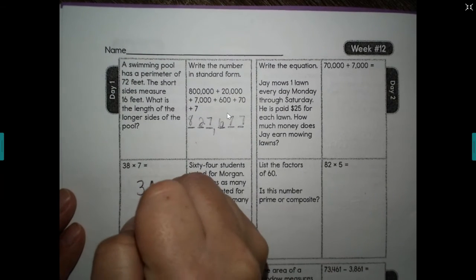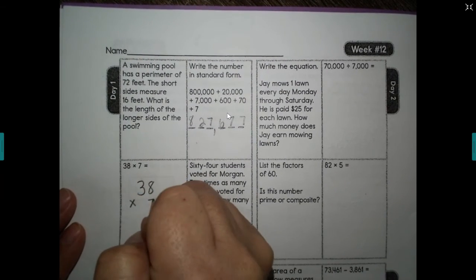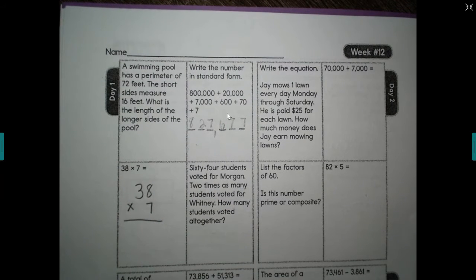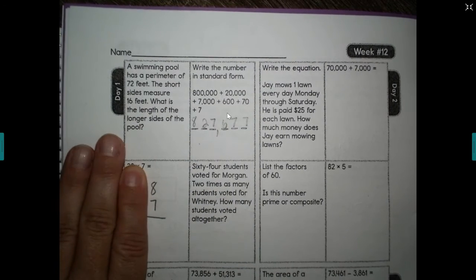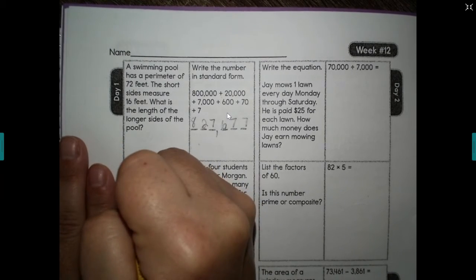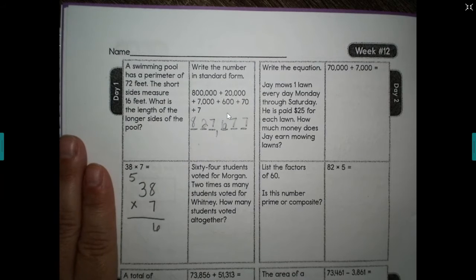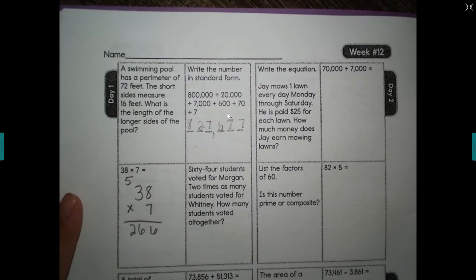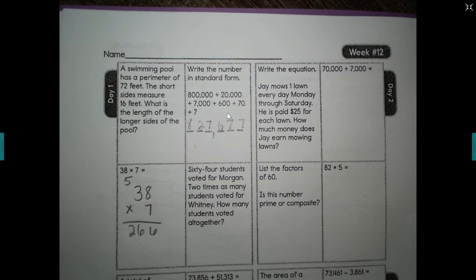All right, 38 times 7. I'm going to use the standard algorithm. You may use any strategy that you like: partial quotients, area model, distributive property. I'm going to start with 8 times 7, which is 56. So 6, carry my 5. 7 times 3 is 21, plus 5 is 26. So you should have gotten 266.